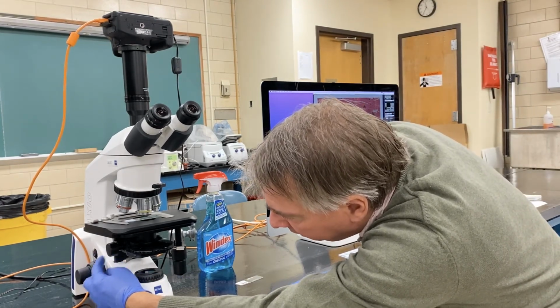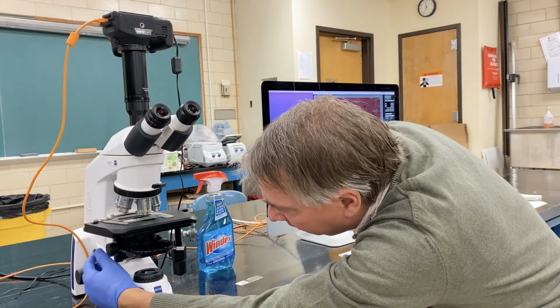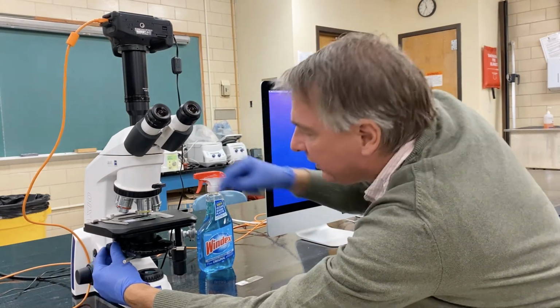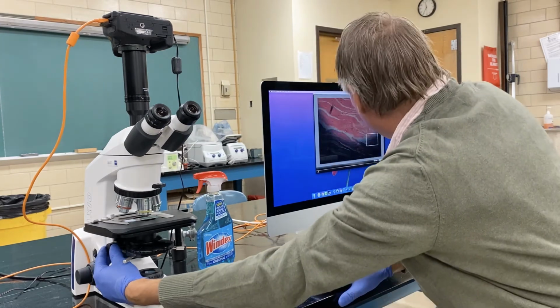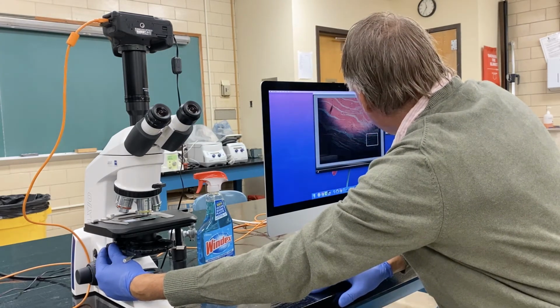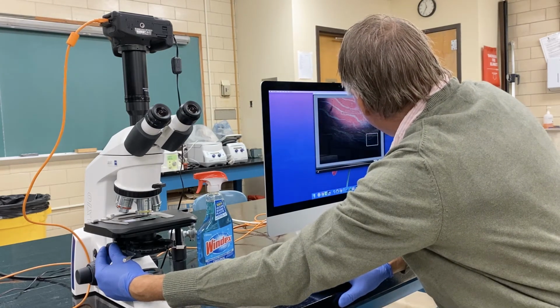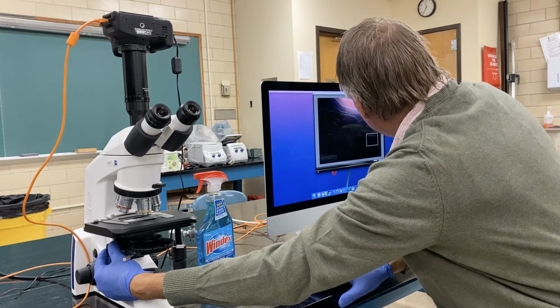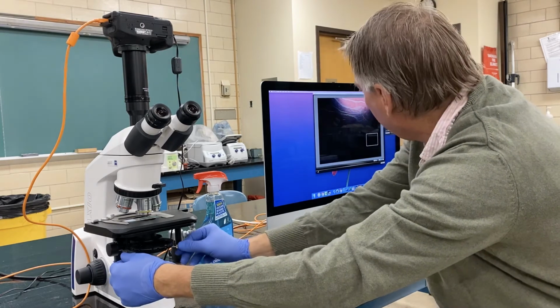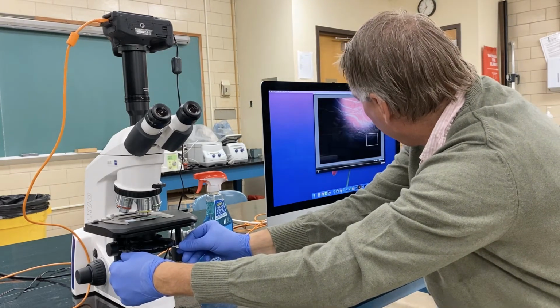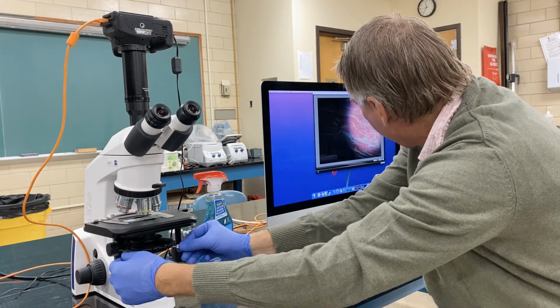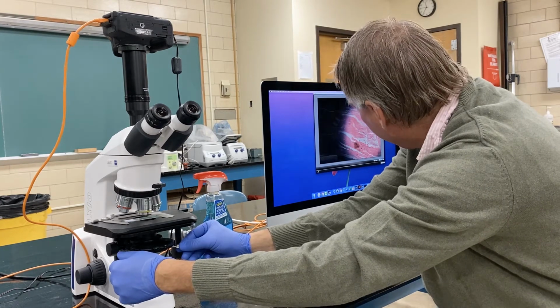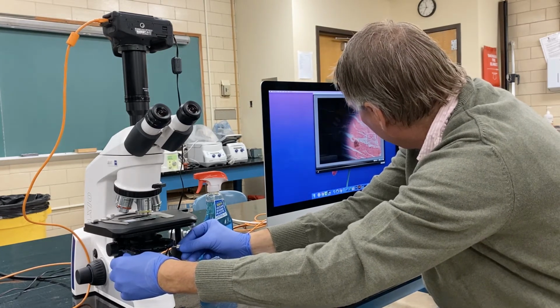Now I'm going to try to focus the condenser lens by turning this knob here, which is in front of and above the focus knob for the sample. So this is to focus the condenser lens that's below the sample. So I'm bringing it up and it's condensing the light. And now I'm going to readjust the condenser lens so it's a little bit more centered.